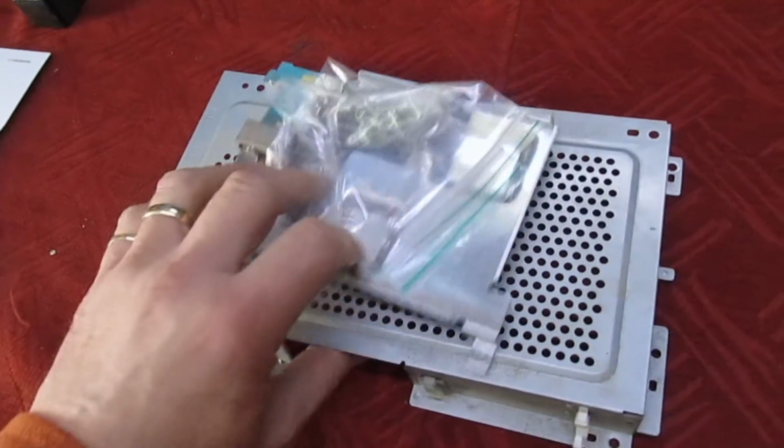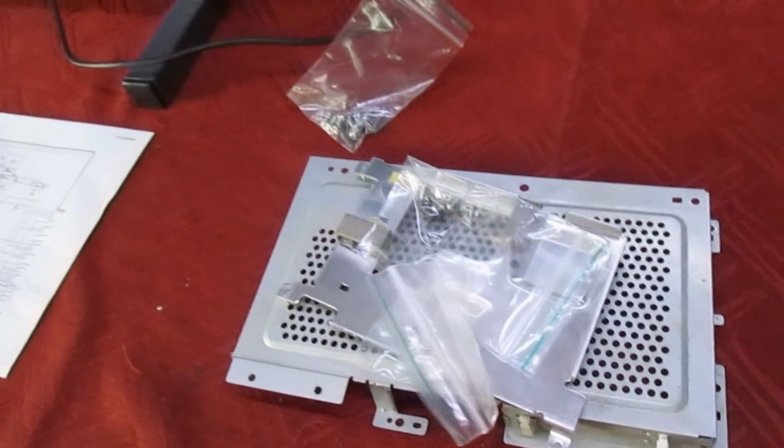So all I've got to do now is run this for a couple of hours, and then I put all these screening covers back in, and then we're ready to roll.